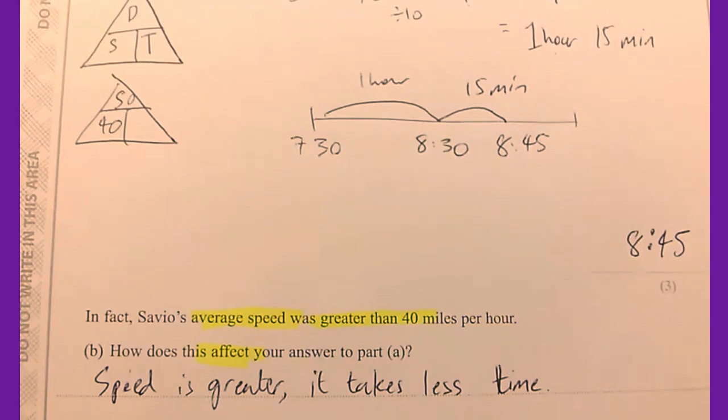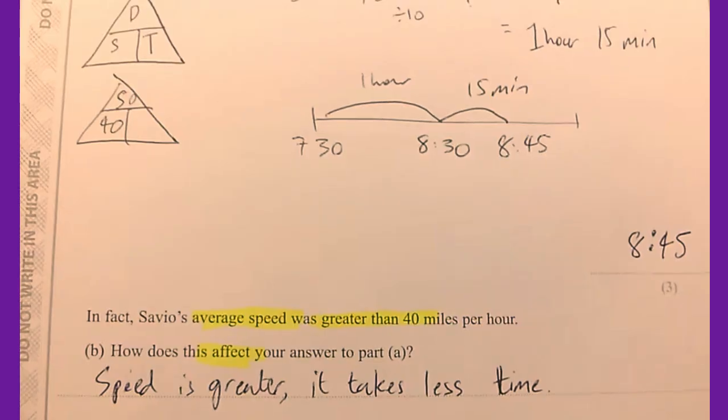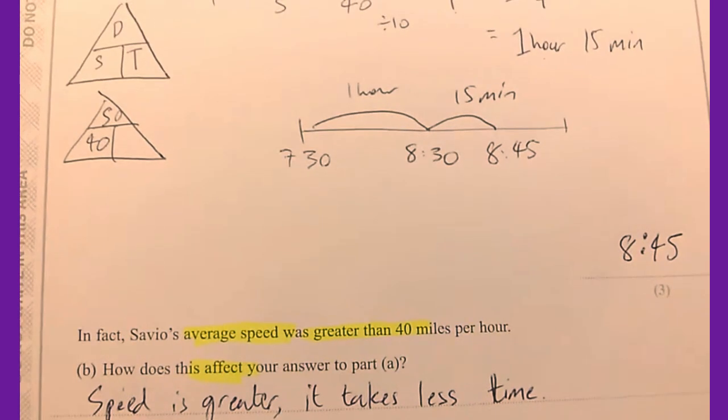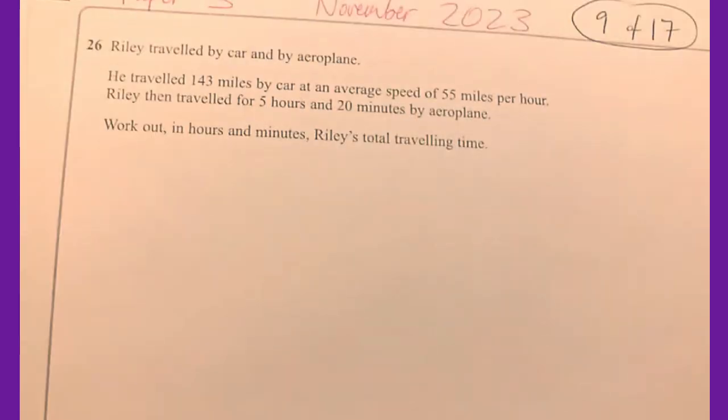In your answer, you need to make it really clear. So it needs to be unambiguous. That's the wording that the mark scheme uses. So well done if you got that right. Let's go to the next question.